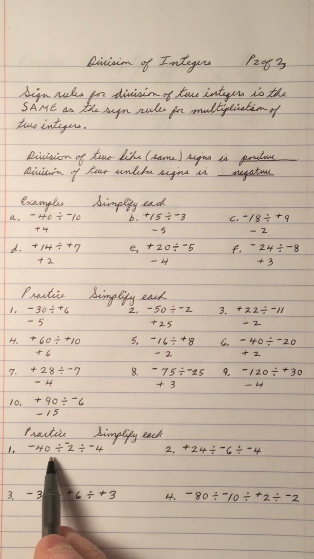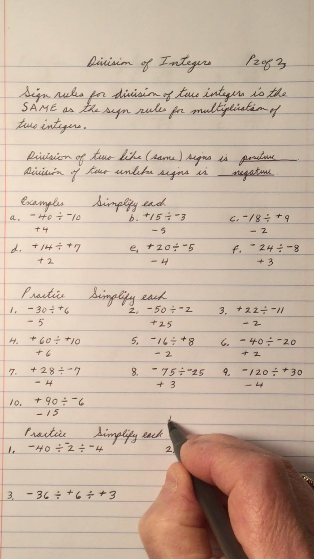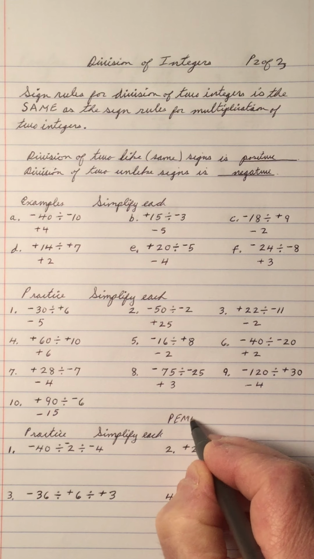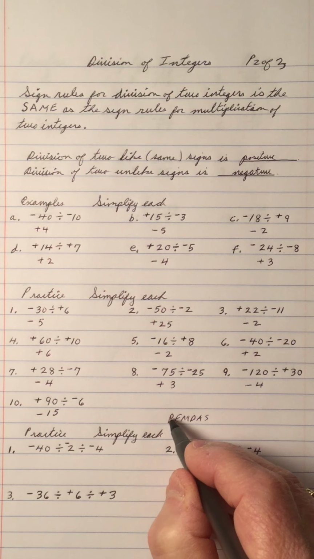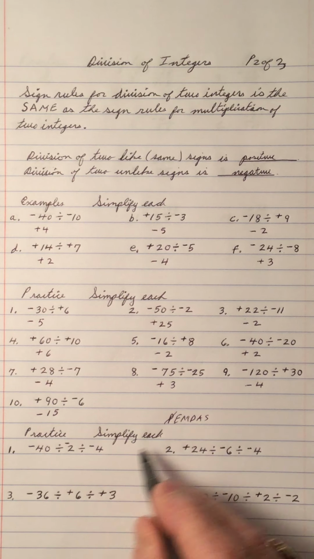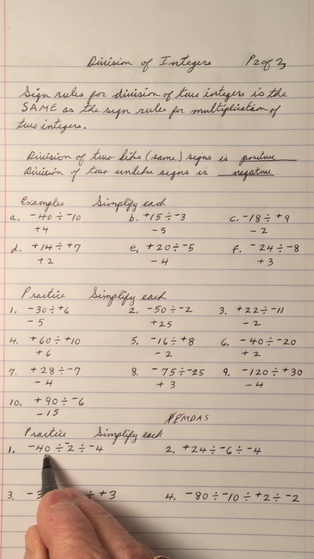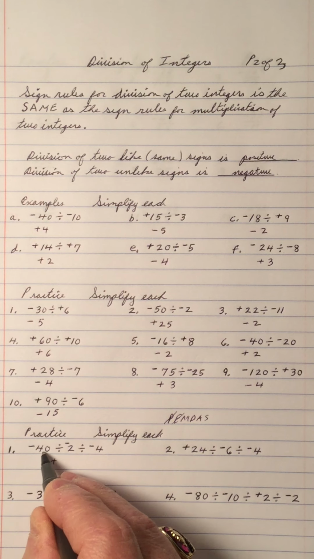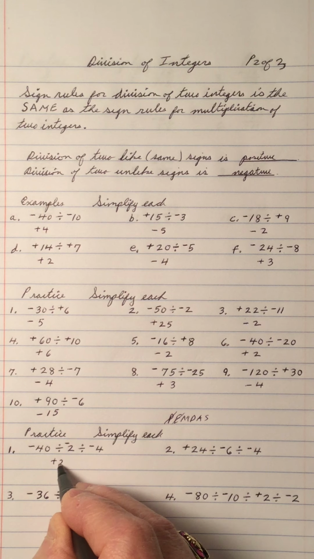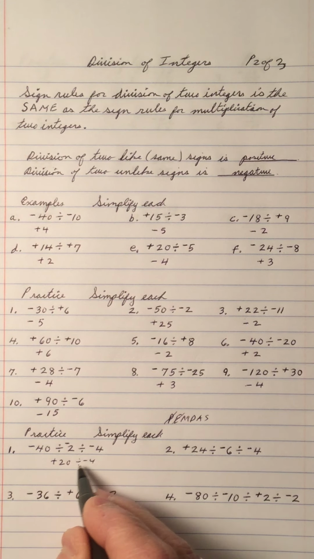But notice you have a division and a division. You have to work from left to right according to PEMDAS. Remember, that's the order of operations. Are there any brackets or parentheses? No. Any exponents? No. Division and multiplication, left to right. So we start here. Negative 40 divided by negative 2, that's a positive. 40 divided by 2 is 20. And then we work the second one. Unlike signs is negative. 20 divided by 4 is 5.